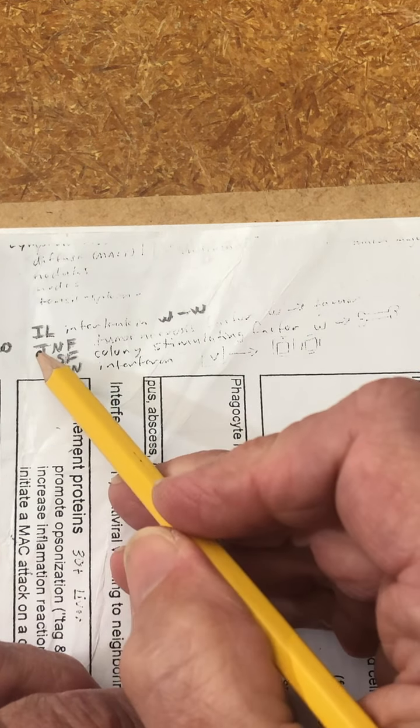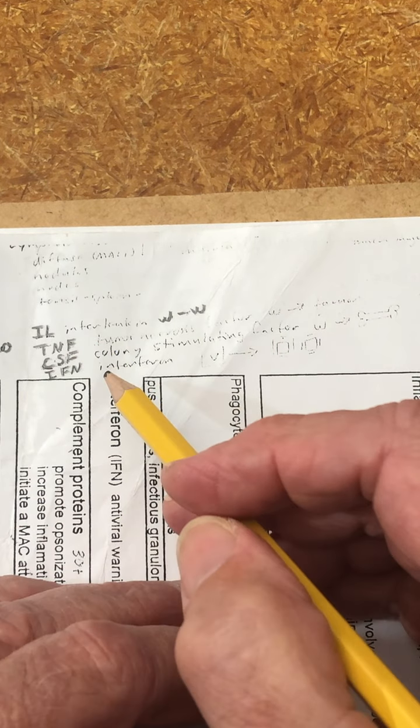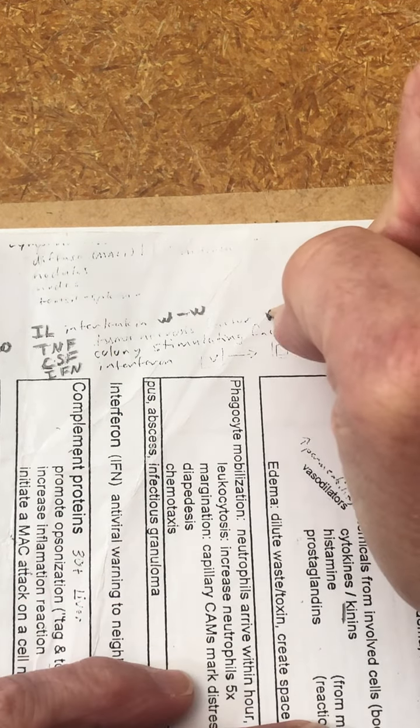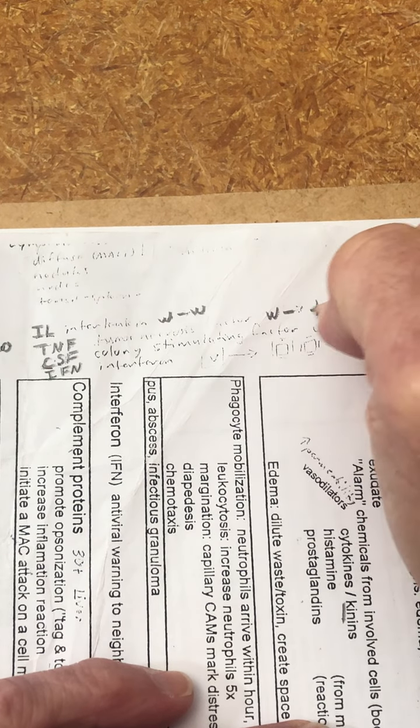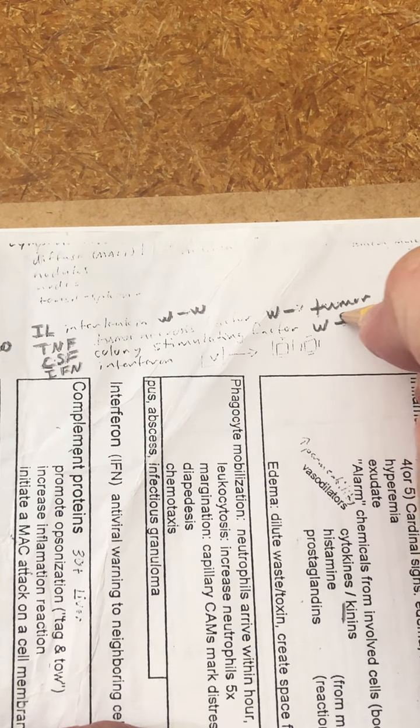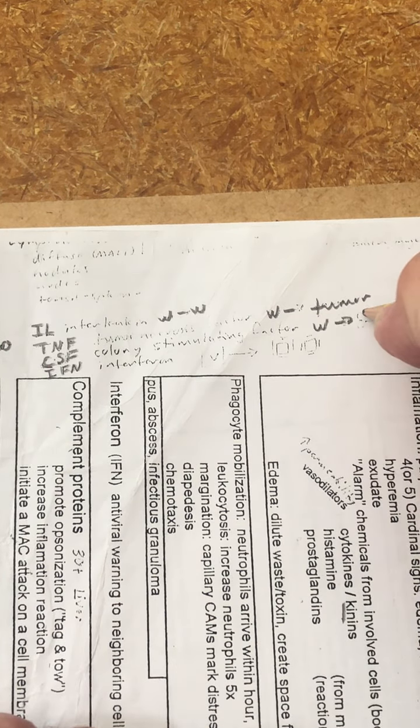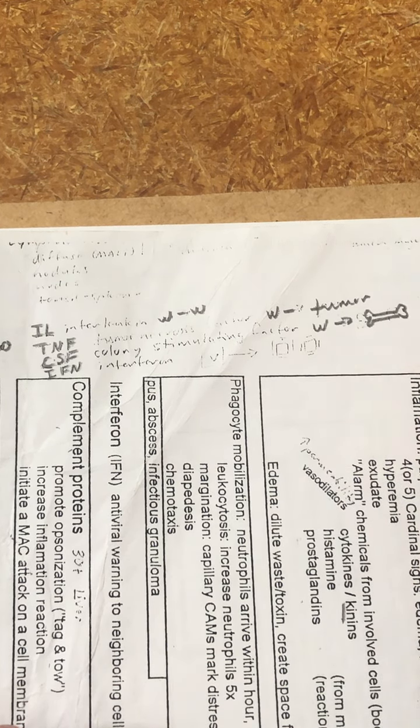TNF, it's tumor necrosis factor or tissue necrosis factor. This is a chemical that's made by a white blood cell, and its main effect is to go after a tumor, to break down cells inside of a tumor. CSF, colony stimulating factor. This is where a white blood cell, in essence, sends a message back to your bone marrow, and it tells your bone marrow, there's a bone right there, that it needs backup. And so it's trying to stimulate the production of more white blood cells to get into the fight.